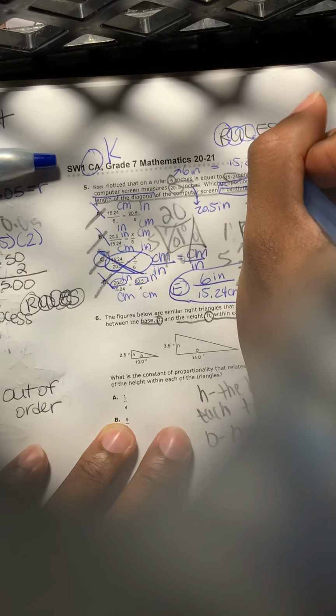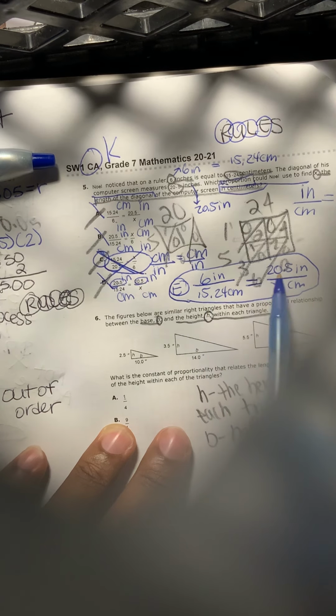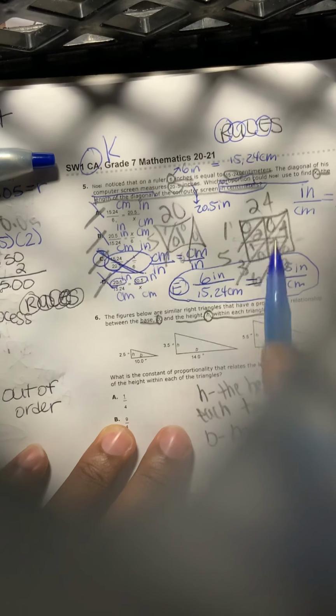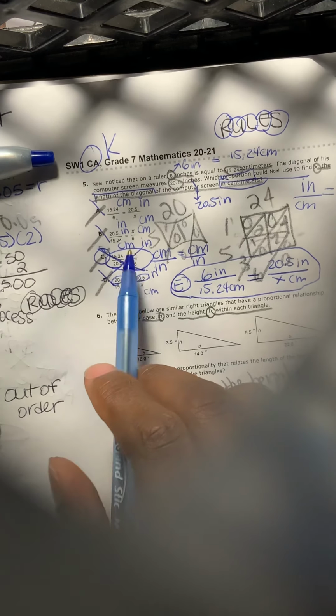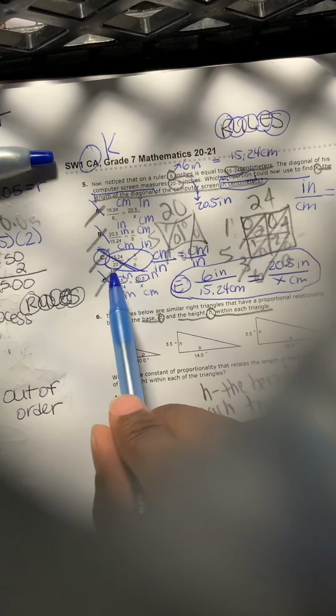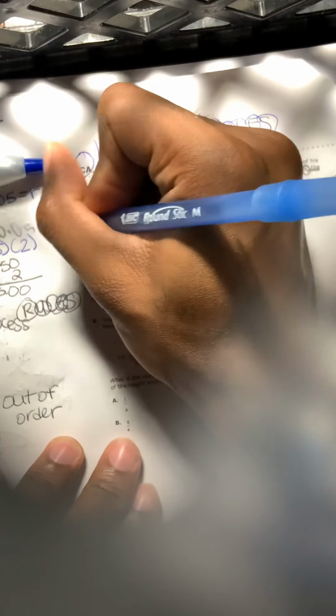So the evaluation process would be 6 inches over 15.24 centimeters equals 20.5 inches over x. So we'll select the correct answer. It would be answer choice E, not C. I thought it could have been C, but that's not correct. So I look here, I see that the process was strong. So I'll put strong process.